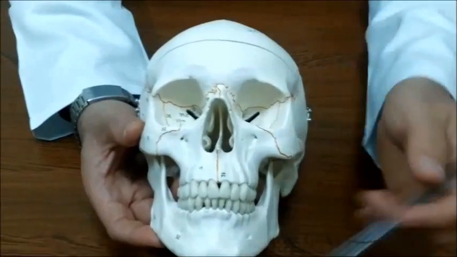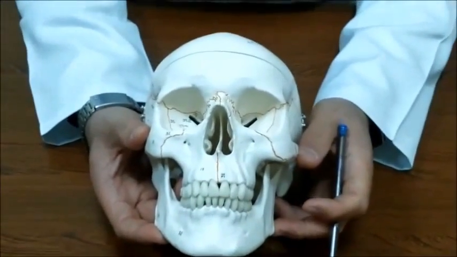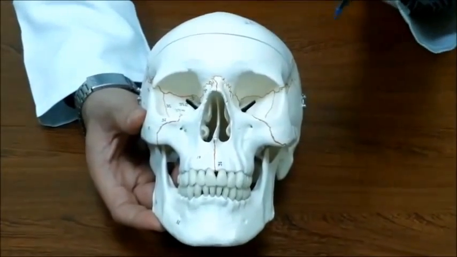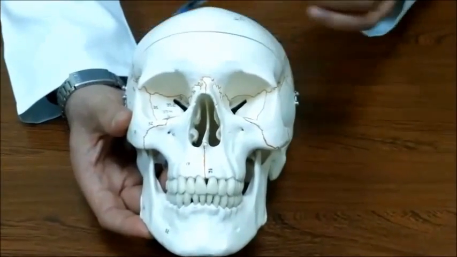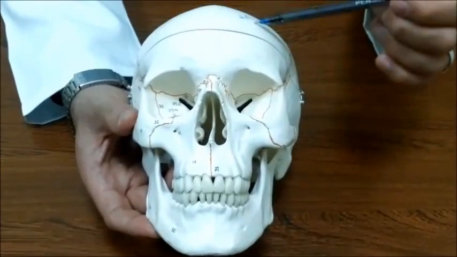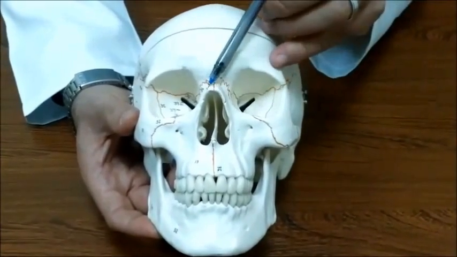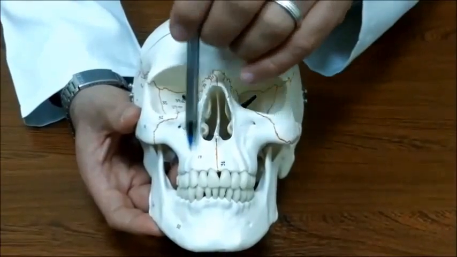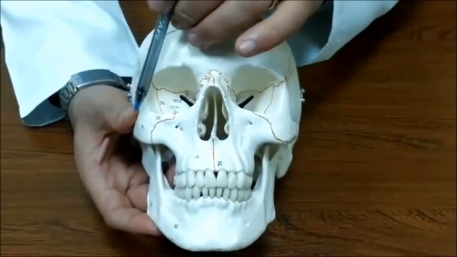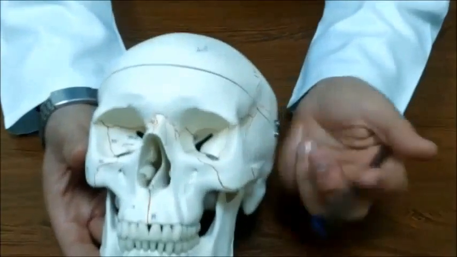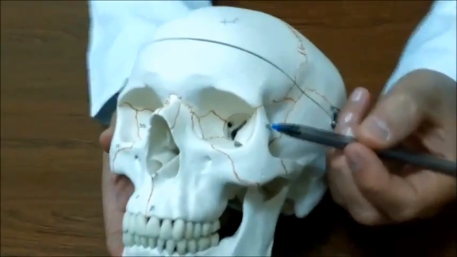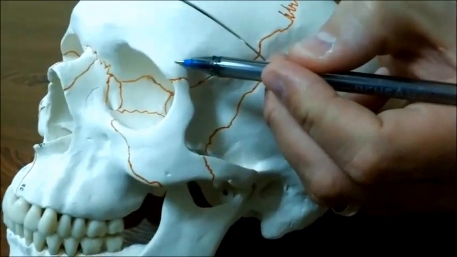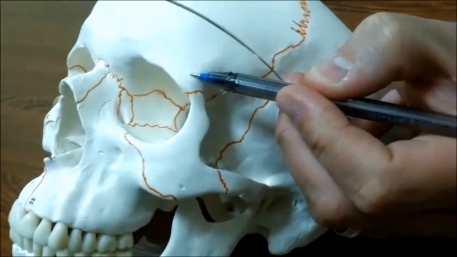Thank you. The second norma is the norma frontalis. As we described before, we will talk about the bones, sutures, and features. This is the frontal bone, nasal bones, this is the maxilla, zygomatic bone. We have here many processes. This process is called frontal process of zygomatic bone. This one is called zygomatic process of frontal bone.